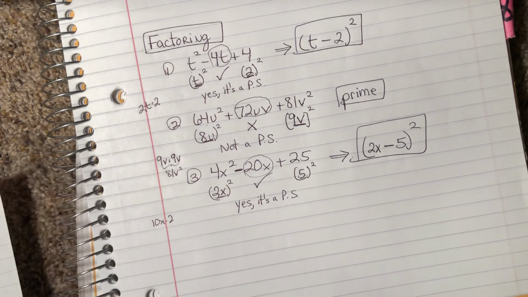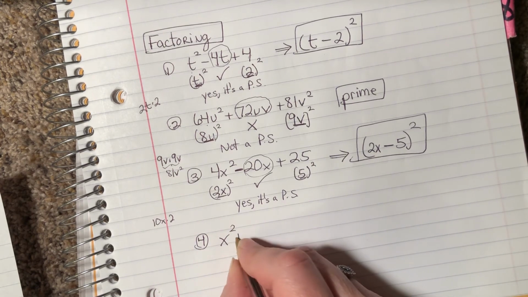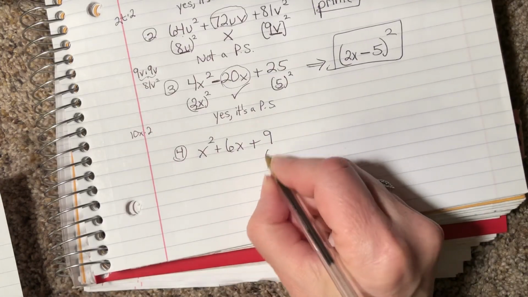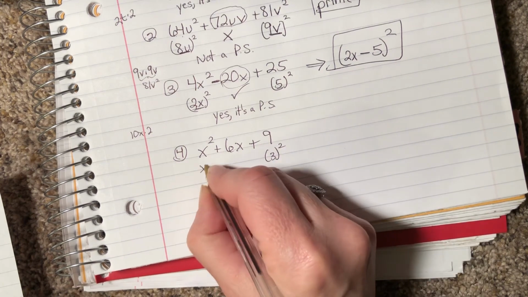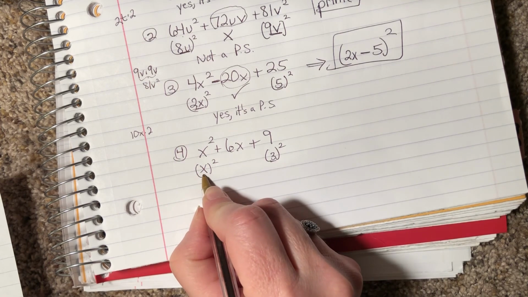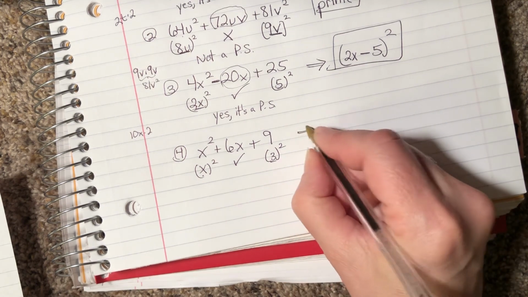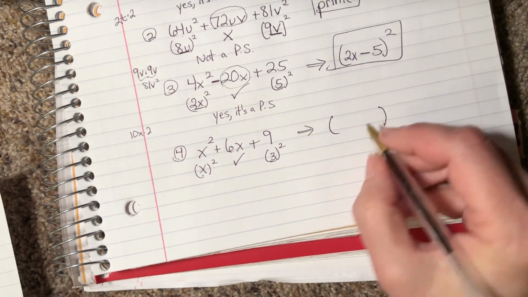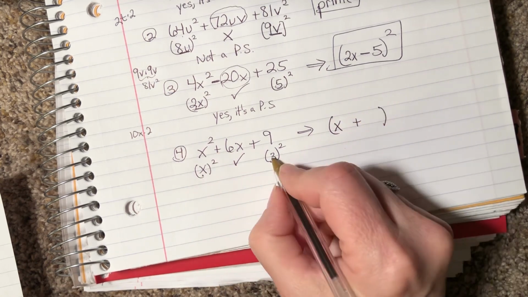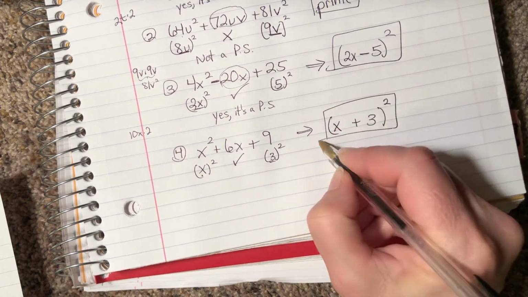Okay, one last one. All right, x squared plus 6x plus 9. Okay, let's test the ends. 9 has a square root, 3. X squared has a square root, x. 3x doubled is 6x. So the middle term checks. That means it's a perfect square. And I'm going to put this x goes here, the first sign here, 3 goes here, and put a squared on the outside. And that's it.